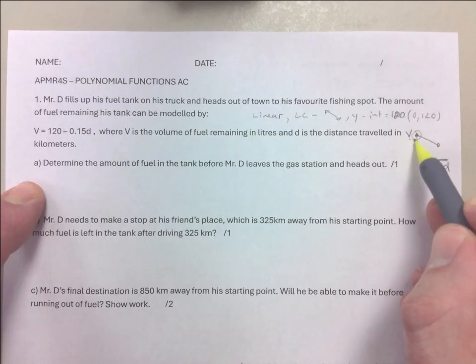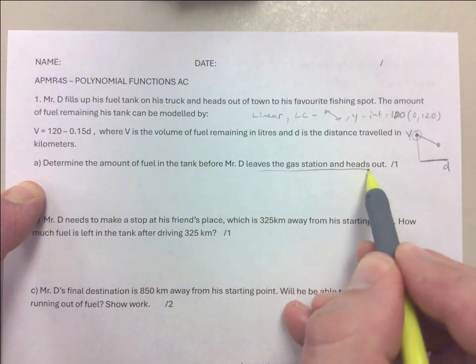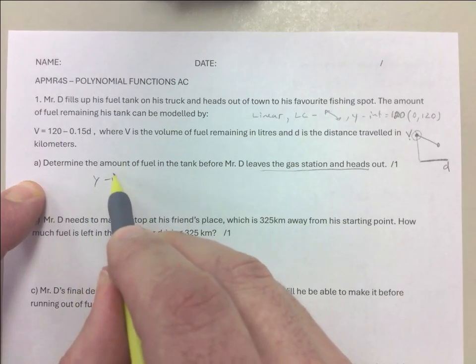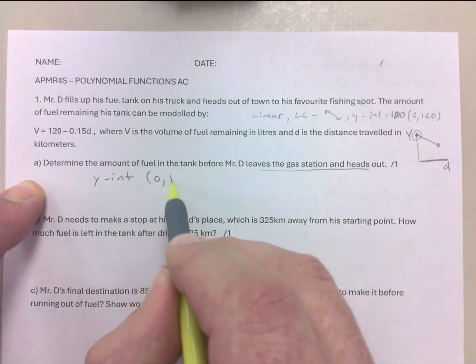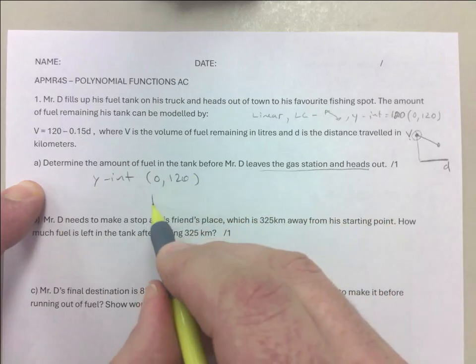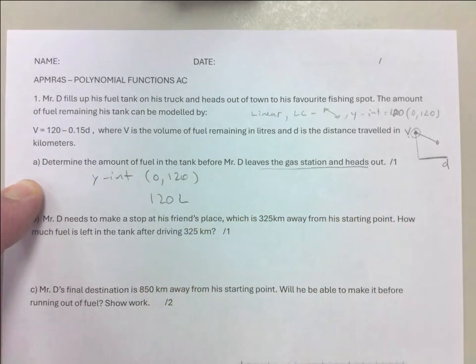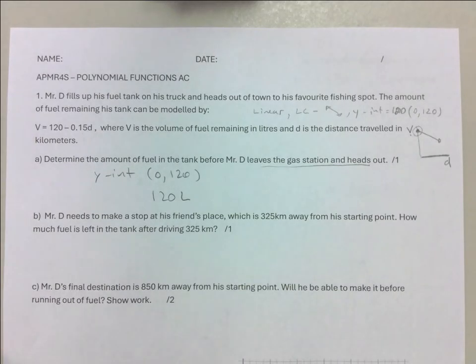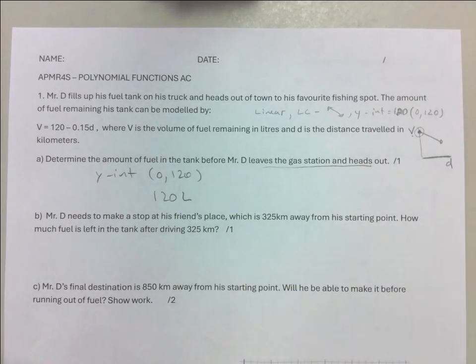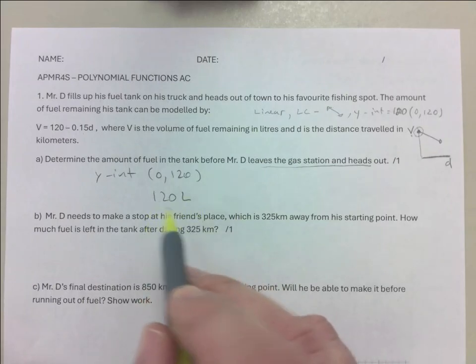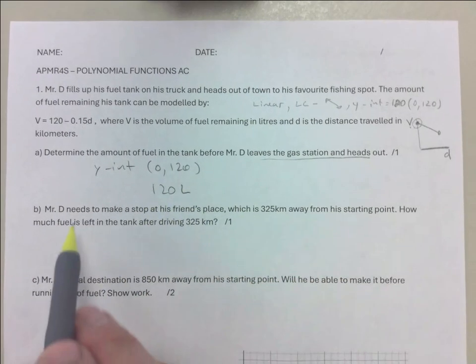So at the very beginning, before I even leave the gas station, it's the y-intercept, which is 0, 120. So 120 liters is the answer there, okay? That's it. Nothing else. So even if you just put 120 liters down, you technically are okay.